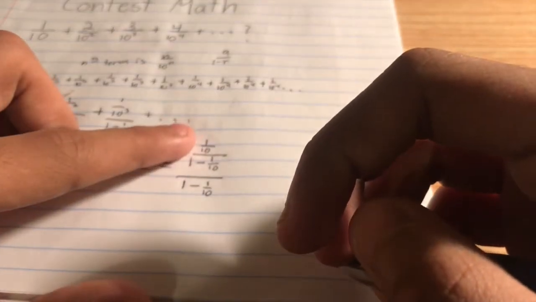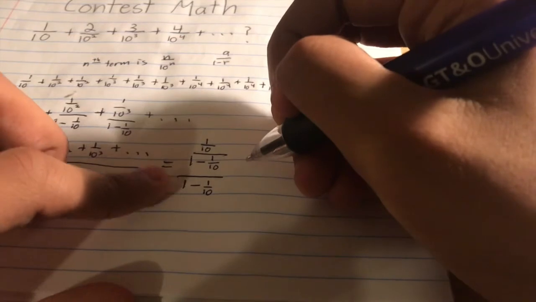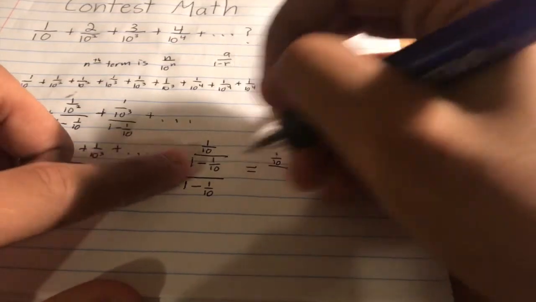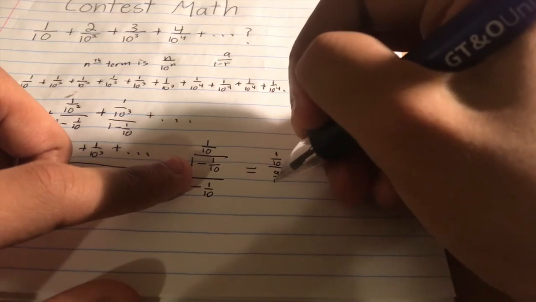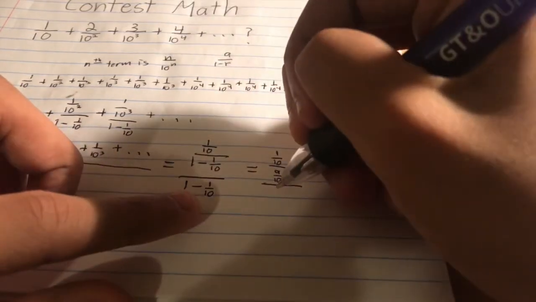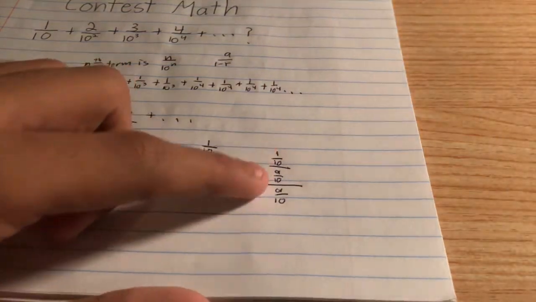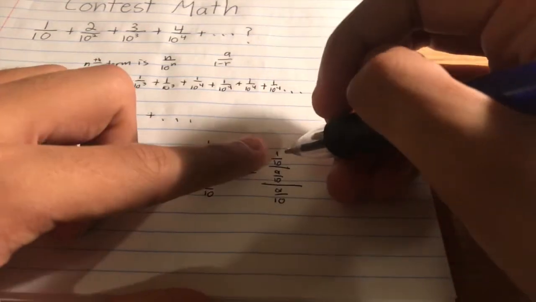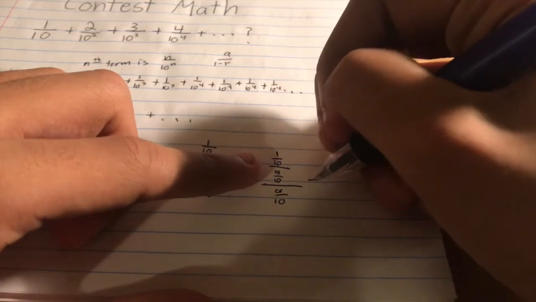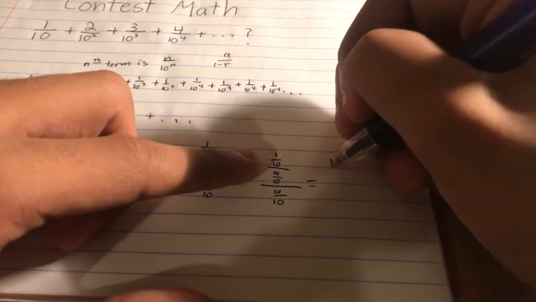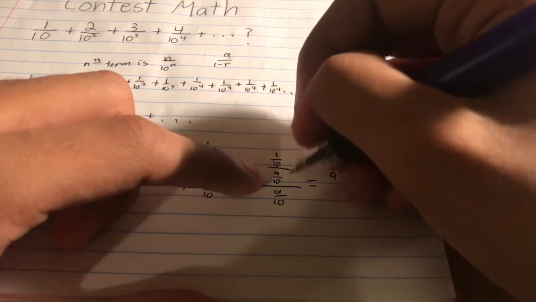So let's see. Let's go from the top down. So that equals 1/10 over 1 minus 1/10, 9/10. All of that over 1 minus 1/10, which is also 9/10. So let's see. Numerator 1/10 divided by 9/10 is the same thing as 1/10 times 10 over 9. In this case, it's 1/9, this term.